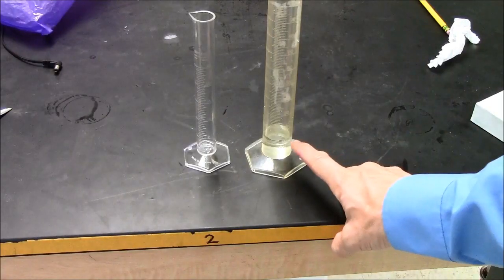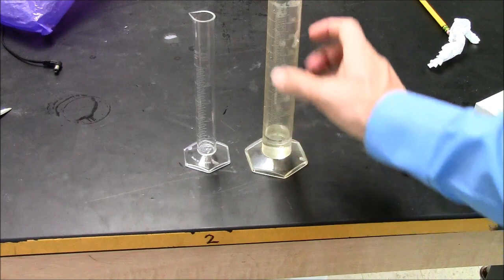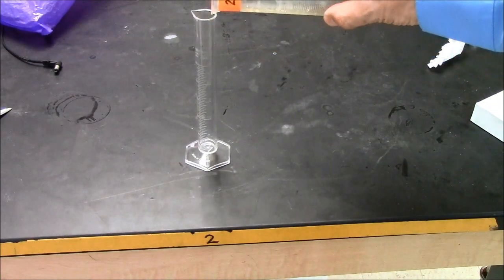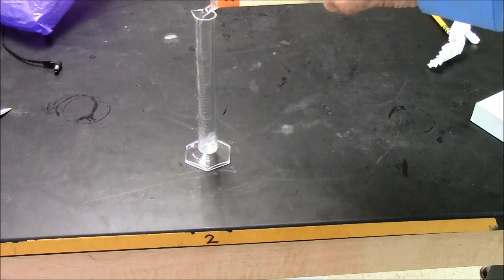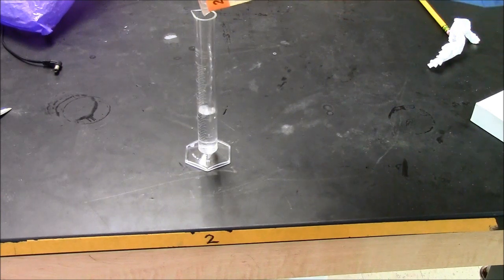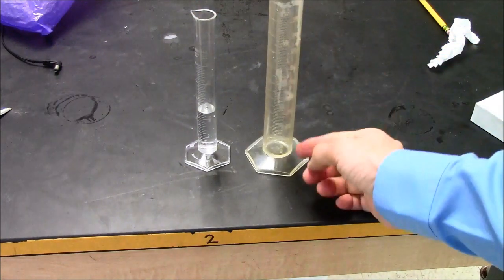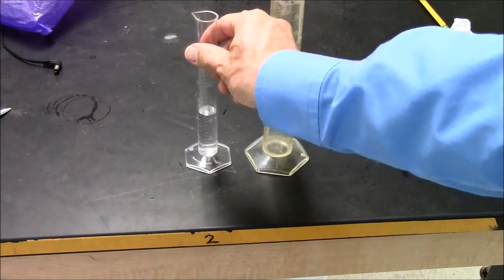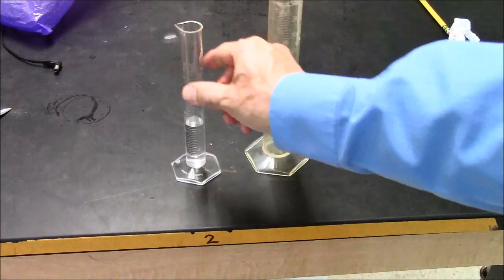In this cylinder I have what looks like 12 milliliters. When I pour it into the more accurate small cylinder, I'll be able to get a better reading. The problem is with the big cylinder, anything between 12 and 13, I'm just guessing. On this small cylinder now, I can get an accurate reading.